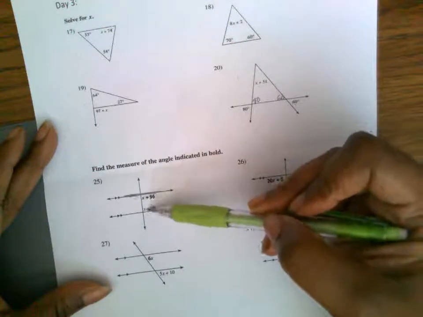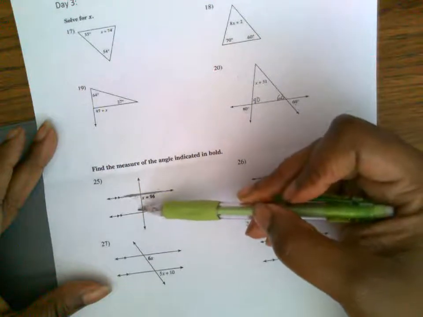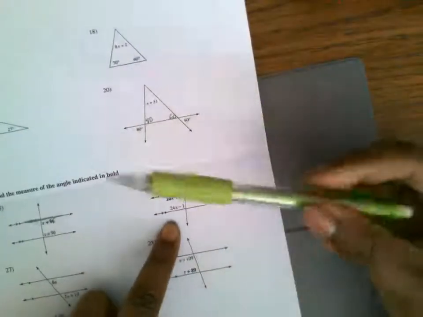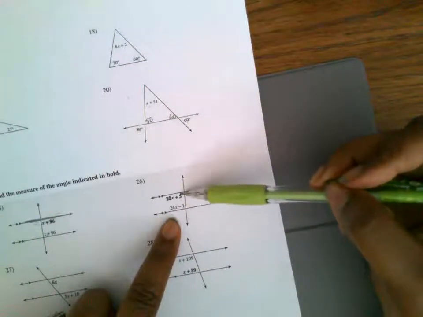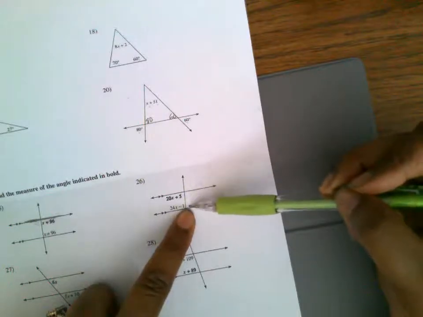These are supplementary angles. The same as if they were on this side. These two angles right here are also supplementary. And even if I look at 26, these two angles right here are supplementary. These two angles right here would be supplementary.